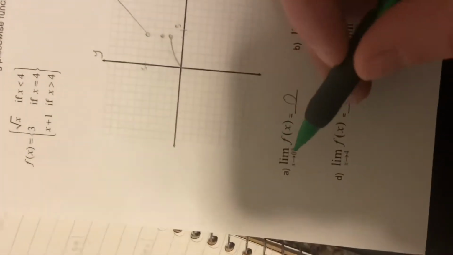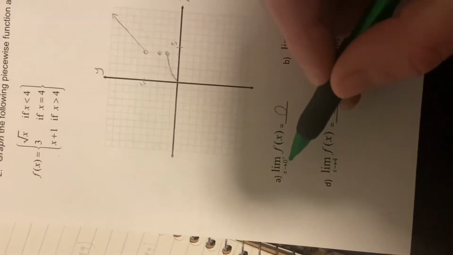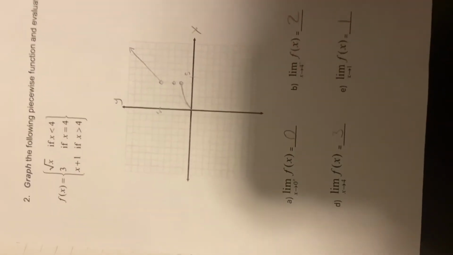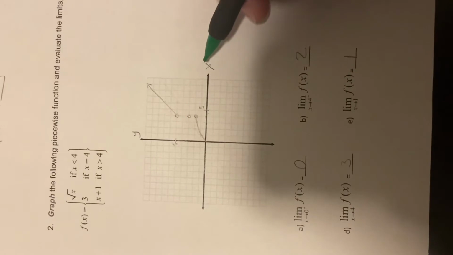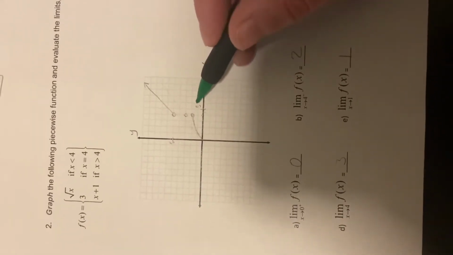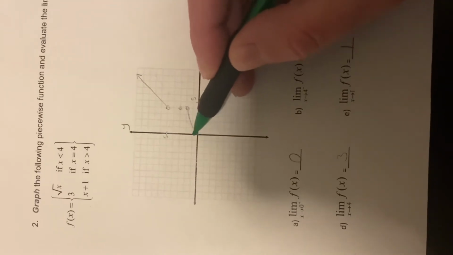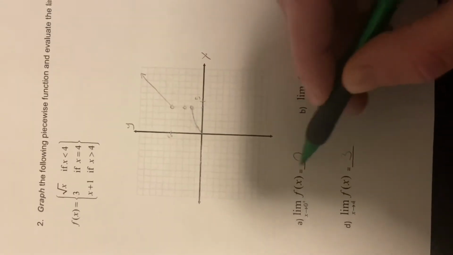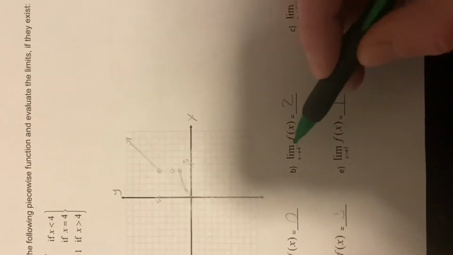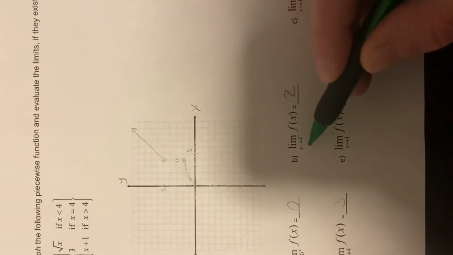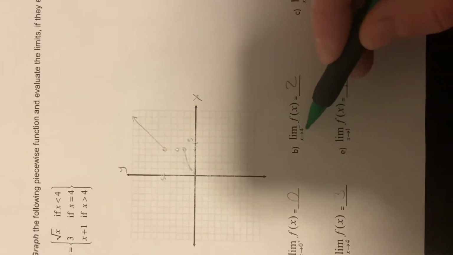At the bottom here, we have our limit as x approaches 0 from the positive side. So from the positive side on the x-axis, we're approaching 0. We can see with our graph that it equals 0, so our answer is 0. Then we have the limit of f of x as it approaches 4 from the negative side.